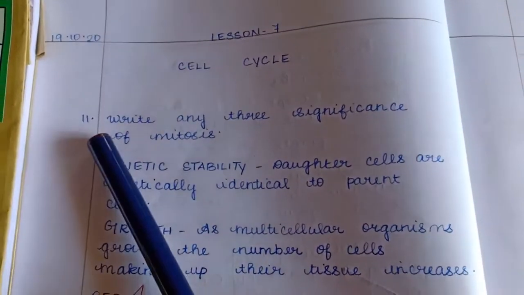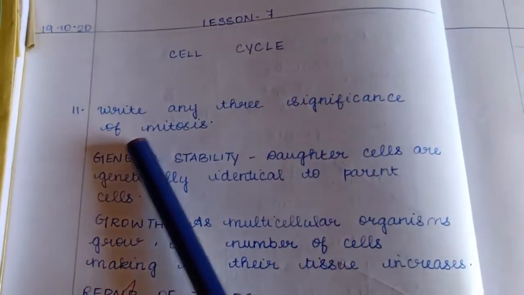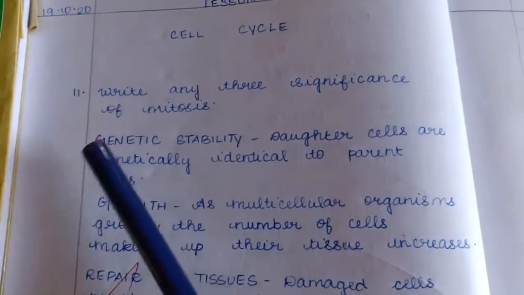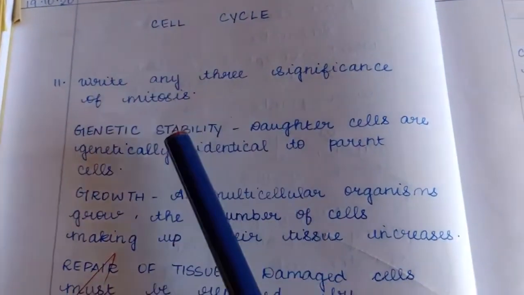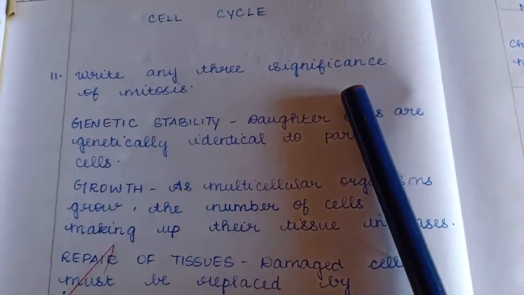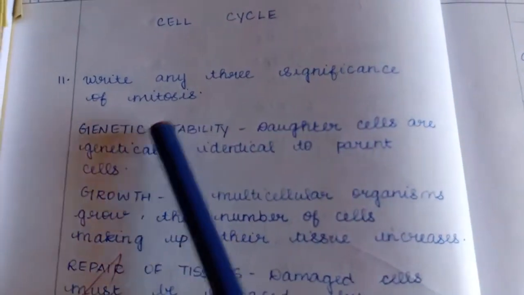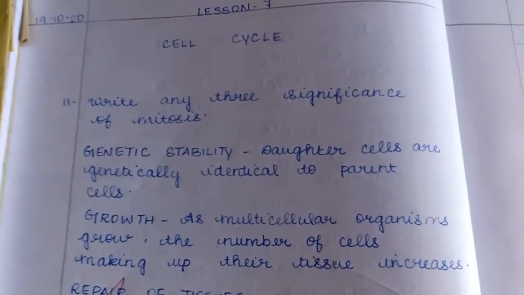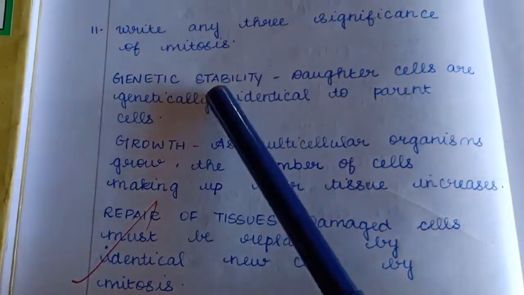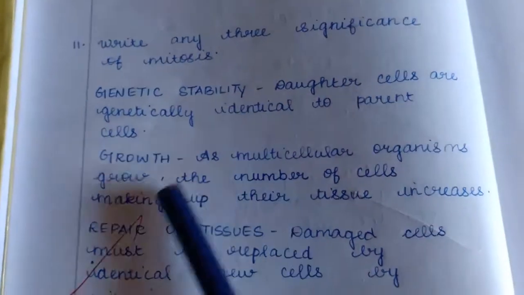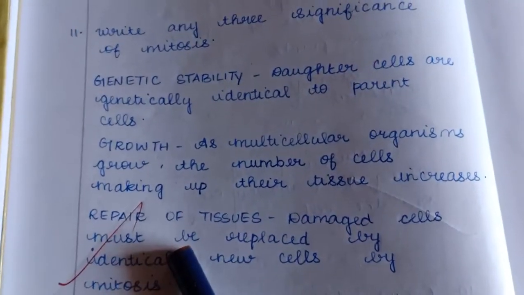The first question would be, write any 3 significance of mitosis. That is, we are going to mention the importance of mitosis. You have got some 8 points in your textbook. Out of those 8, we are going to write only 3. Genetic stability, growth, repair of tissues.